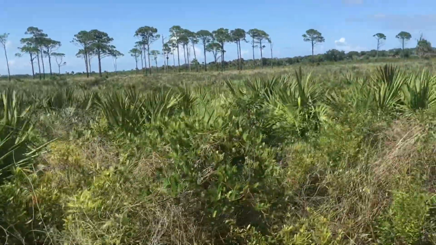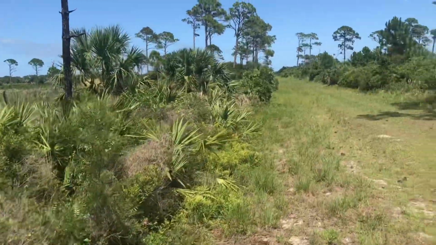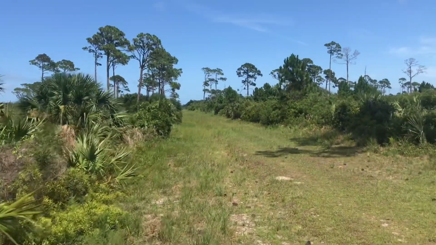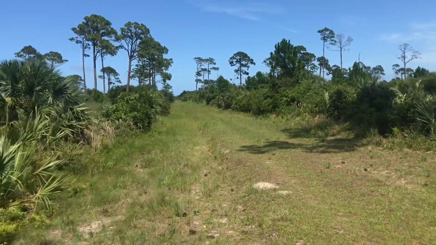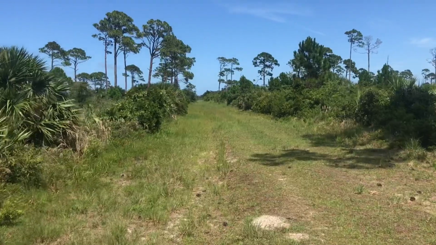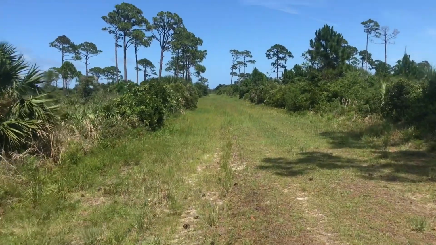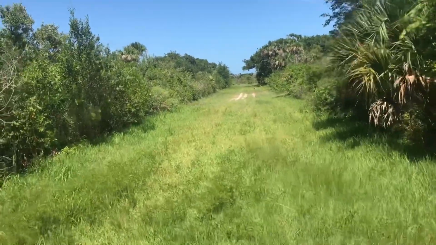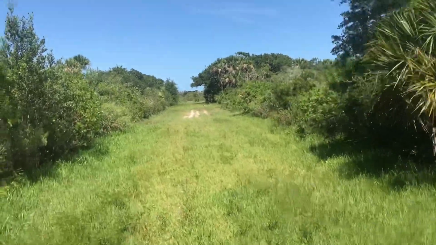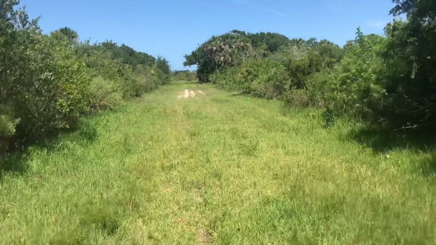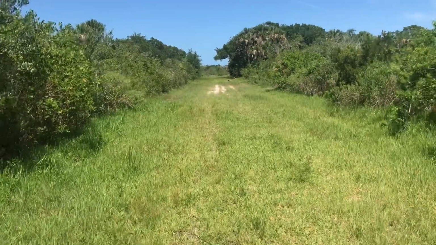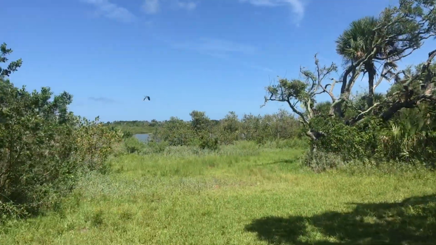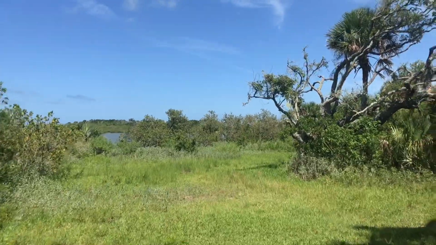A lot of scrub jays. It's getting breezier too, which means I'm probably very close to the river. We have arrived at the river.